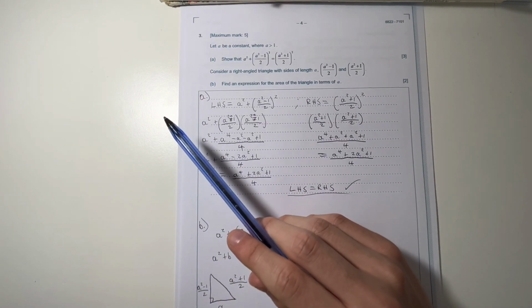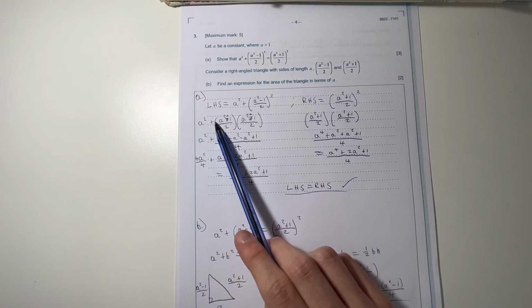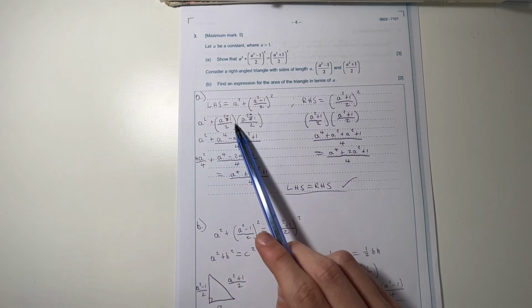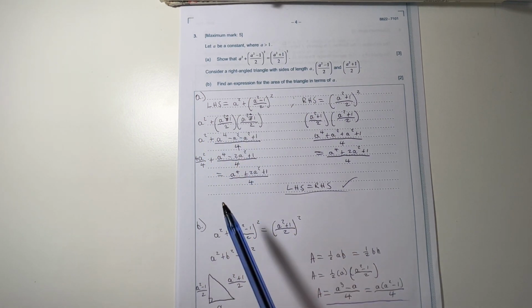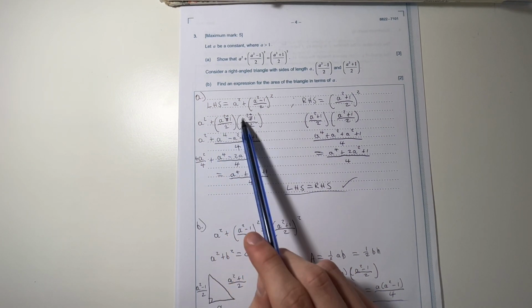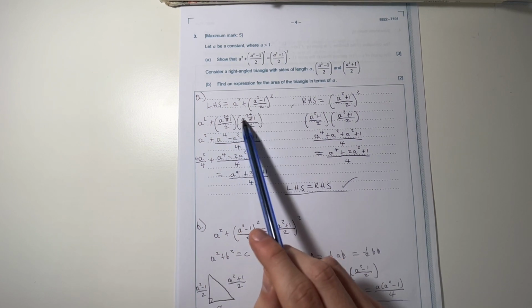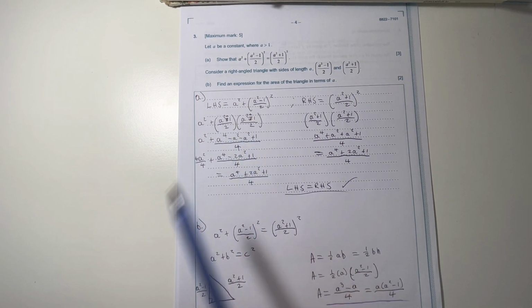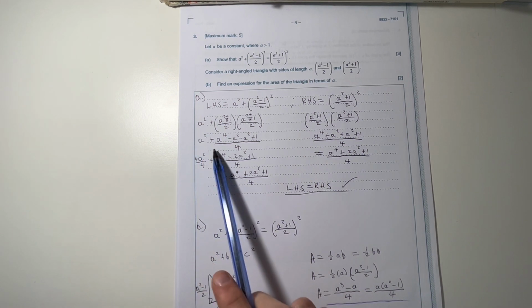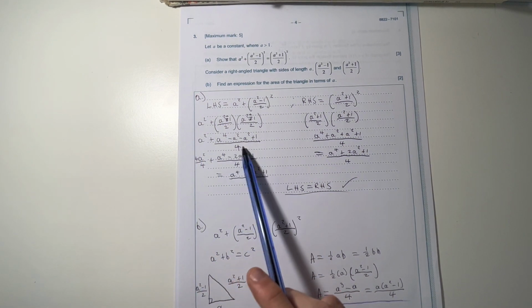And I'm first of all going to expand this part. So I can just rewrite this as a squared plus (a squared minus 1/2) times (a squared minus 1/2). Now multiplying these together, a squared times a squared is a to the power of 4. a squared times -1/2 is -a squared/2. This is also -a squared/2, and this equals 1/4. So now we are left with a squared plus a to the power of 4 minus a squared minus a squared plus 1 all over 4.